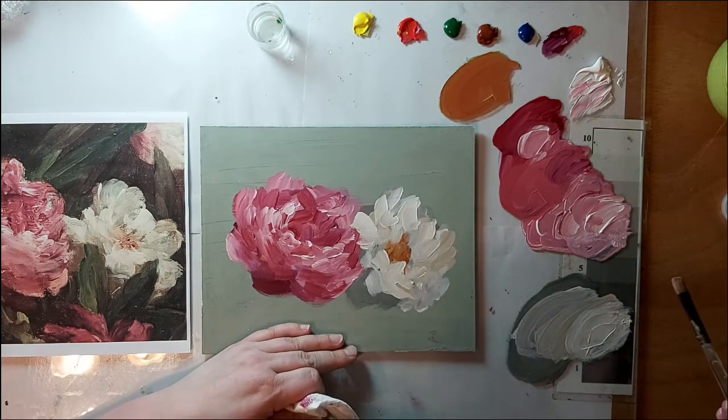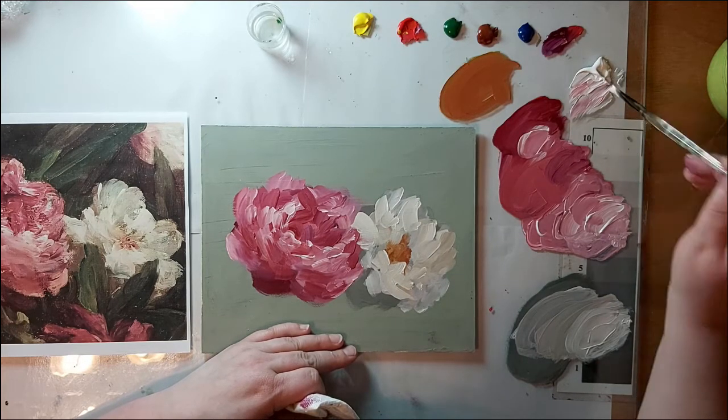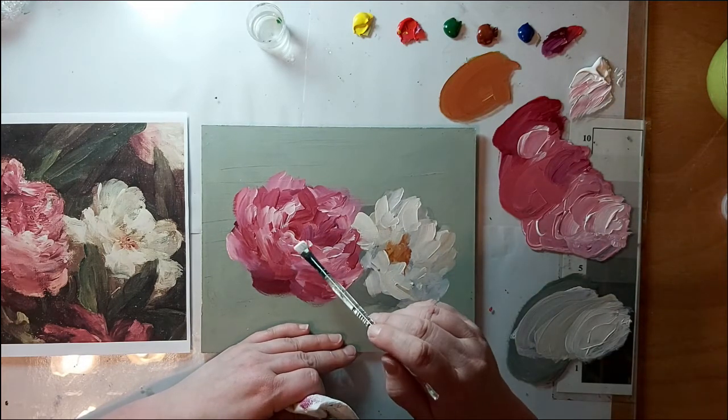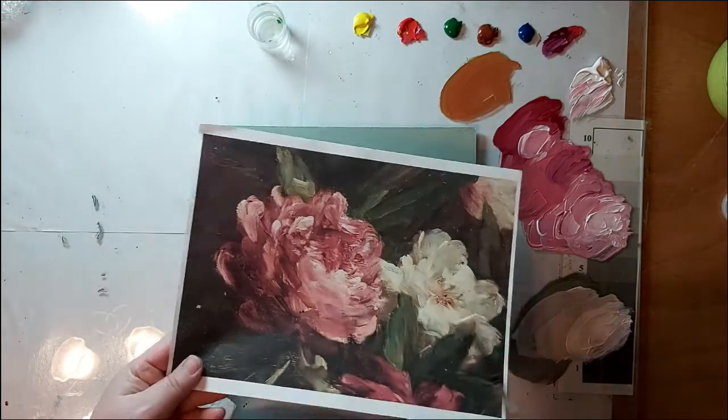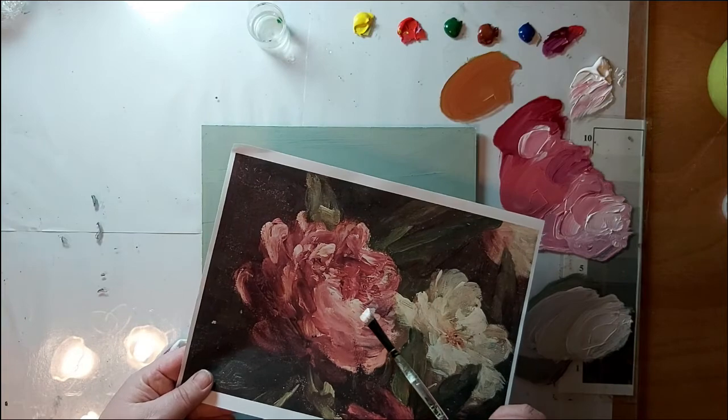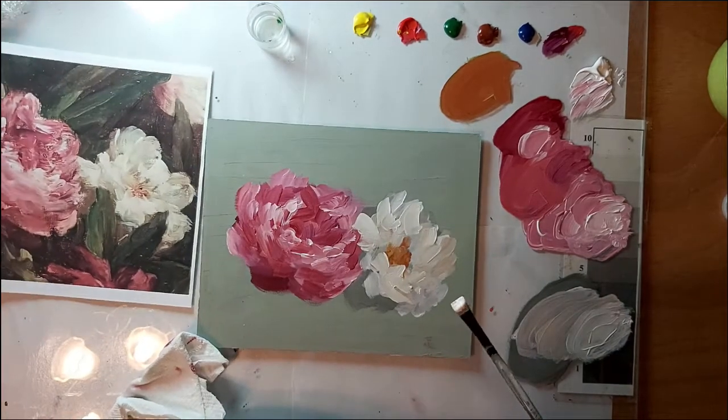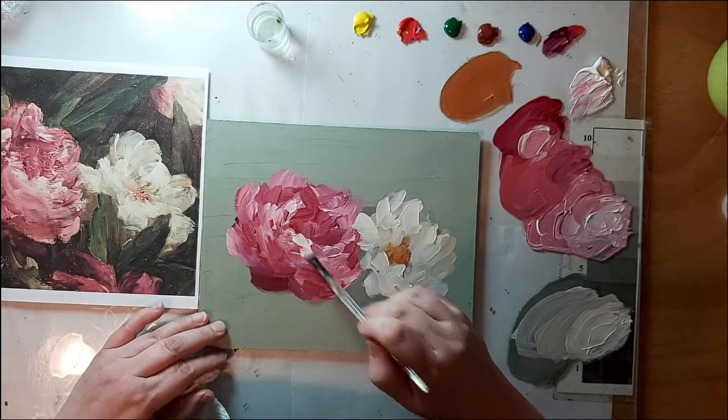So now I'm going to go back into my pink peony, and I'm going to add some more of those lights in there. You can see the color here is approximately the color that Petit used. It's not a pure white. Again, it's about a value 9 with the pink in it.